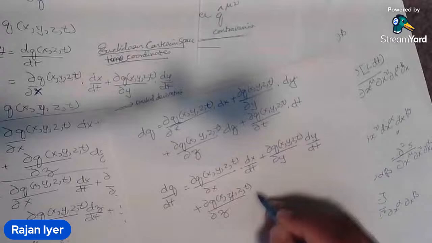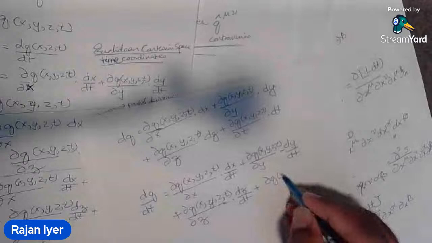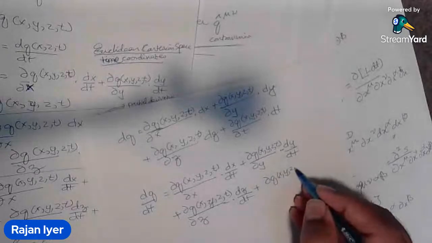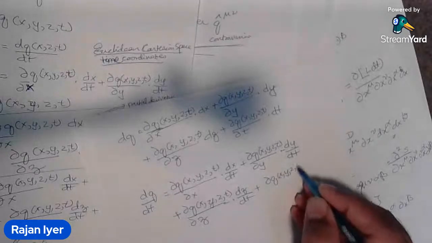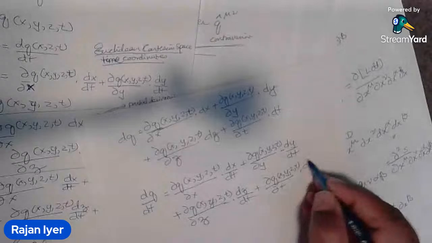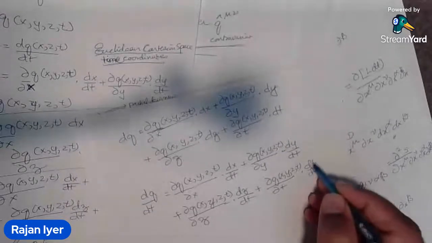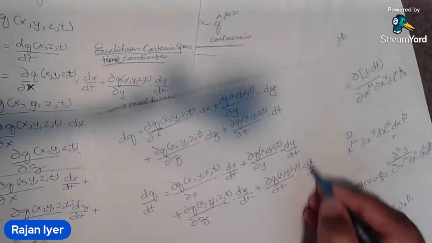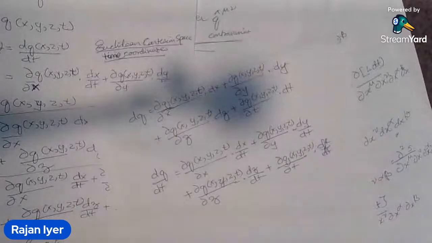So this makes sure that it's that. Now this becomes del q x y z t over del t times dt by dt, which is nothing but 1, right? All right. So now I have that.